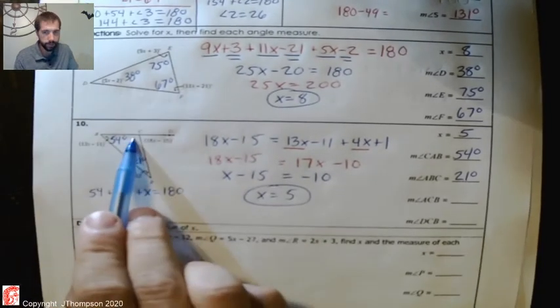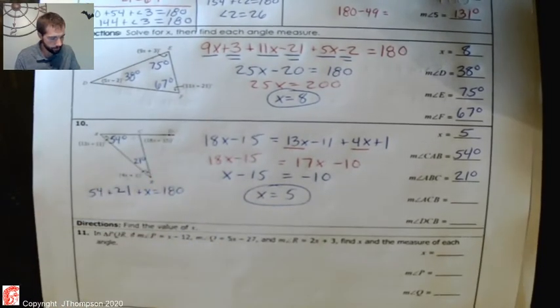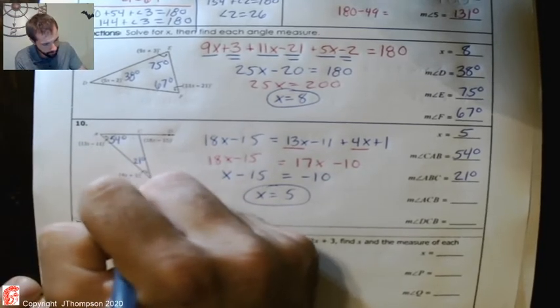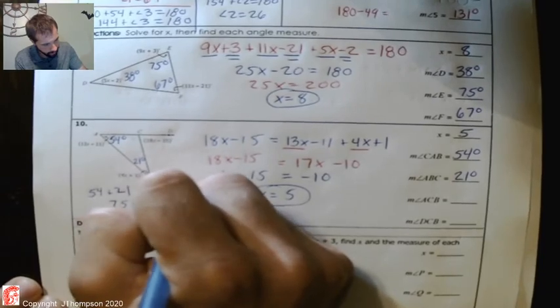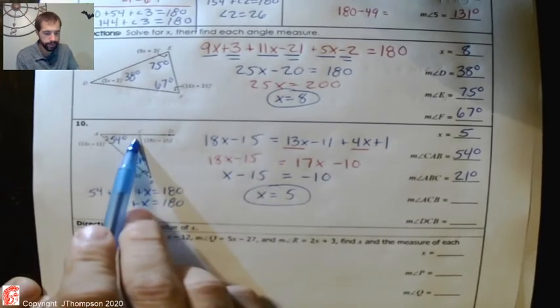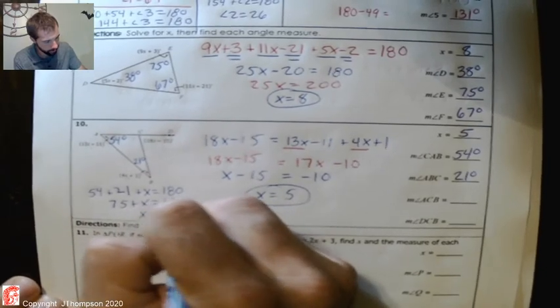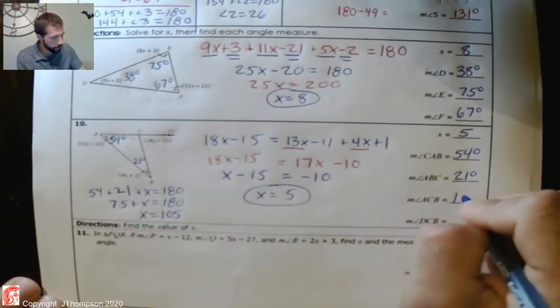Let's figure out what this missing angle would be, angle ACB. So 54 and 21 combine to 75. So 75 plus x equals 180. To figure out what x is, or angle ACB, subtract 75 from both sides, and we get x is 105. So angle ACB is 105.